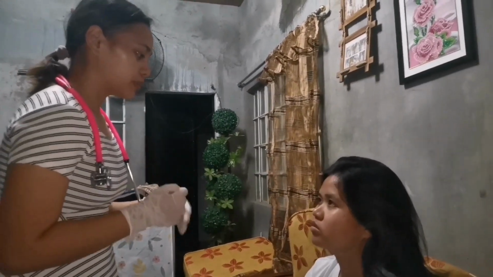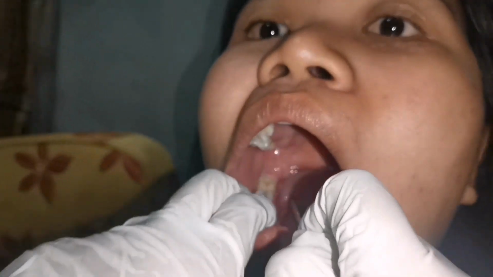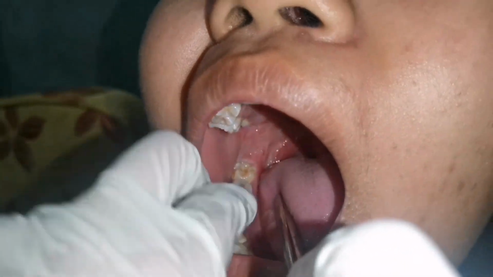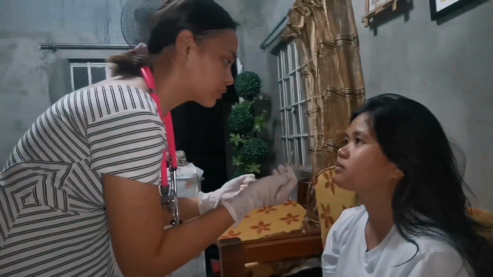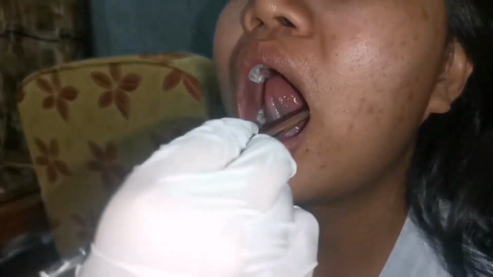And then palpate for any tenderness or lesions. And note the size and shape of it. And now we're going to test the power of the tongue of our patient. Apply pressure to the patient's tongue to the right and let them resist. And do it to the other side.